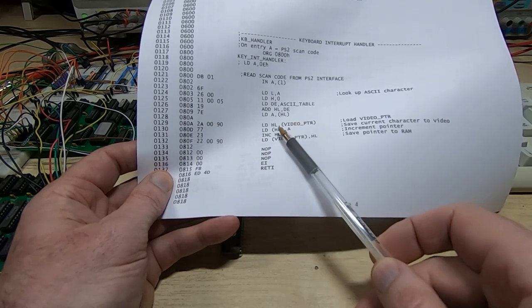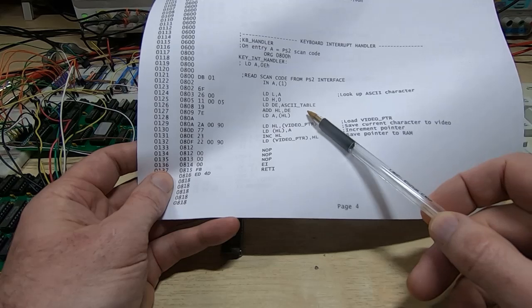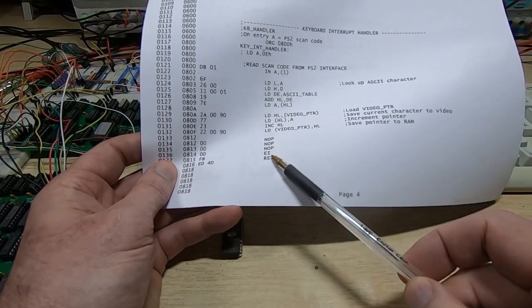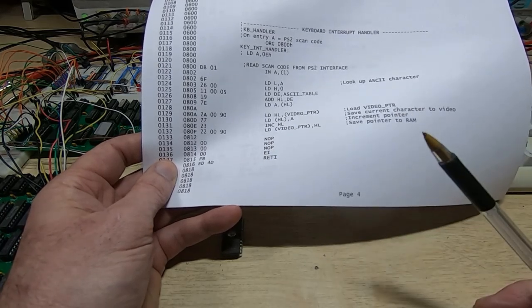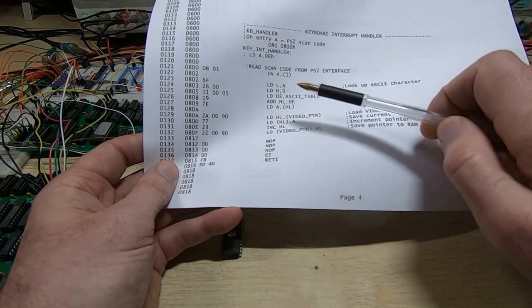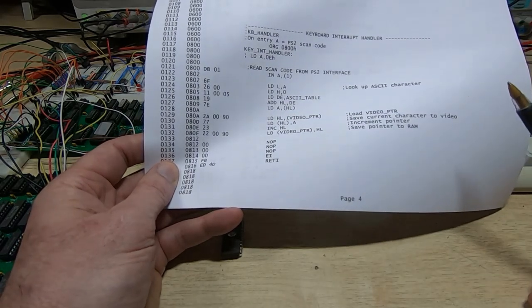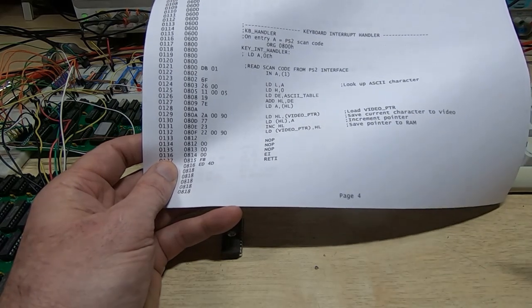And then we save that pointer into the main memory and then load it and save it each time we come into the interrupt. And then we re-enable interrupts, and then we return, and that's the entire interrupt handler. You can see it's just a few lines at the moment. It will be bigger by the time we get handling in for the shift, etc.